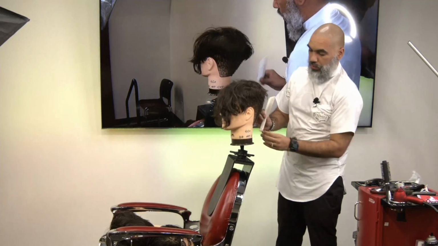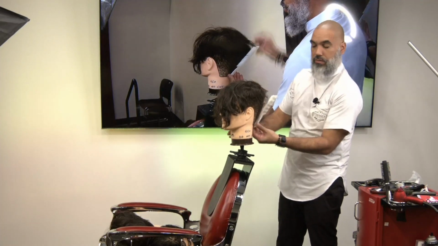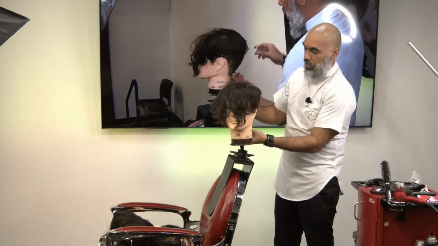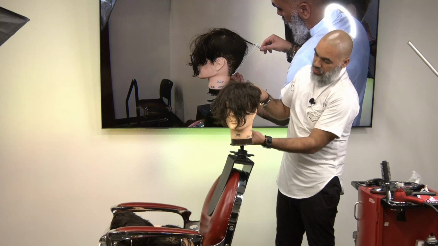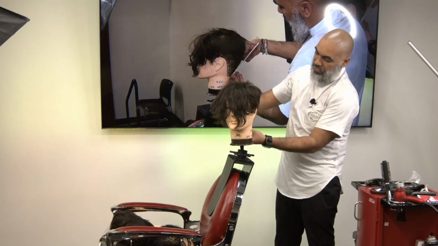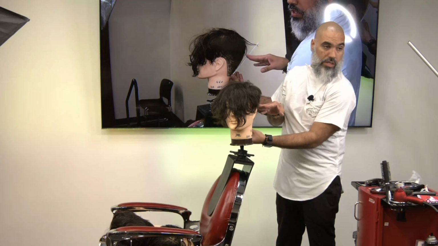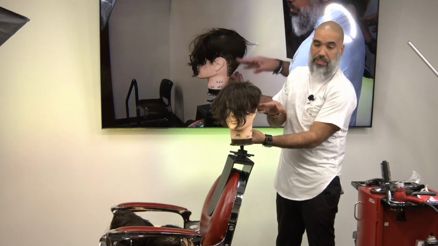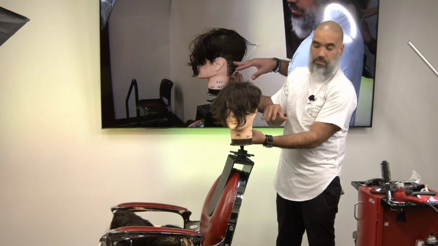Let's first start with the back. Is there something missing here? There's too much weight. First off, that's too long, and there's not enough hair in here. It doesn't travel to the comb. So that's problem number one. Could this work? Sure, but it's too close. This is more like your 1200 haircut, 1250.